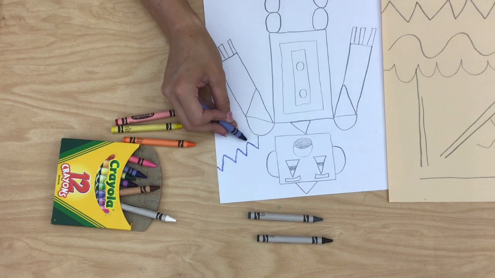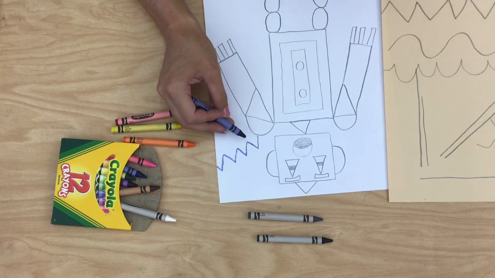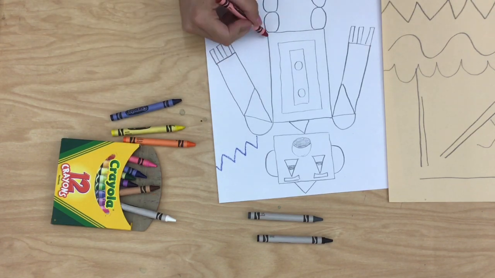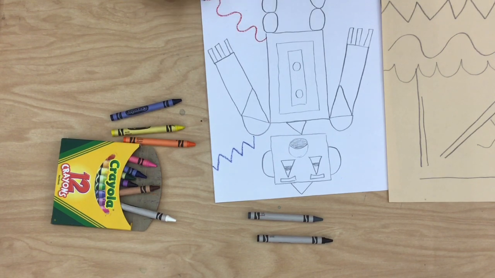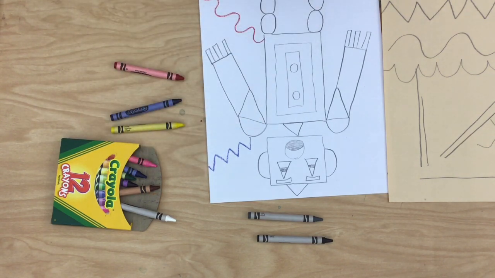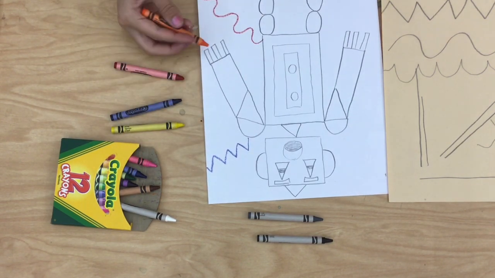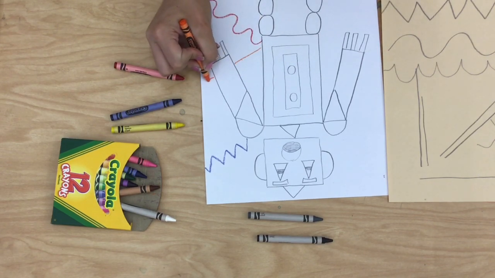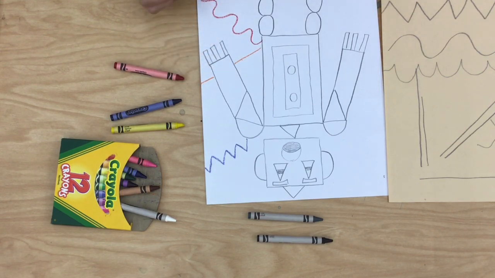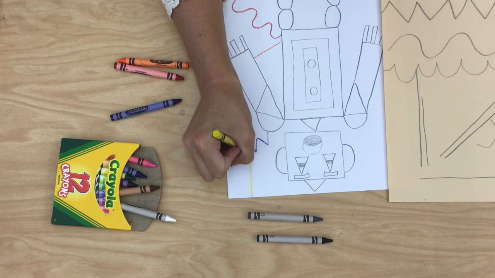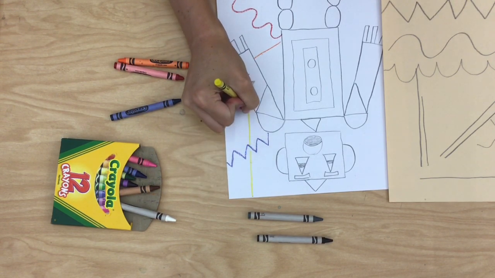Here, what type of line is that? Can somebody tell me? You've got it, that's a zigzag. And the next one I have in red looks like this. Somebody tell me what I've got there, I'm listening. You've got it, that's a curved line. Whoa. I've got a diagonal line. Now I'm going to draw a really straight vertical line.